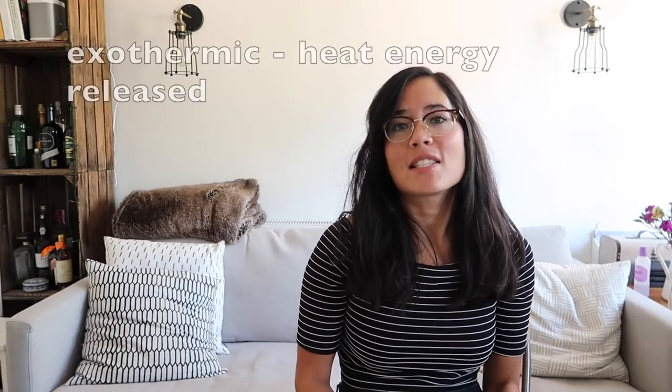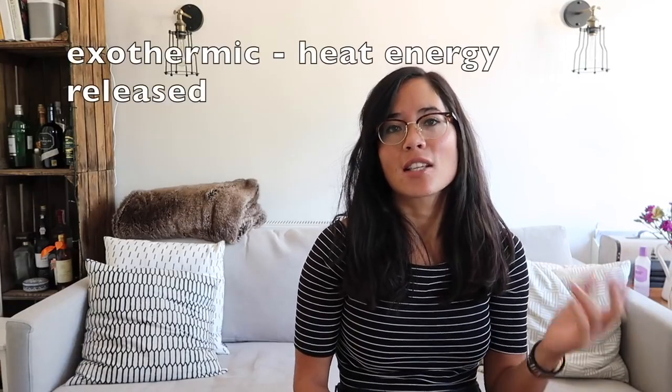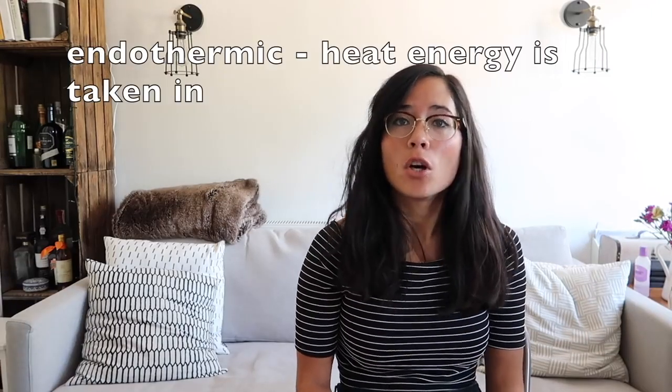Now, remember, we need to know the words exothermic and endothermic because this is very strongly related to this topic. So exothermic means that heat energy is given out, so you feel it getting hot. Endothermic means that heat energy is taken in, so you feel it getting cold. So in terms of working out which reaction conditions will work out best, you need to look at the forward reaction in terms of the ammonia production, and we can see that it's an exothermic reaction, which means it gets hot.